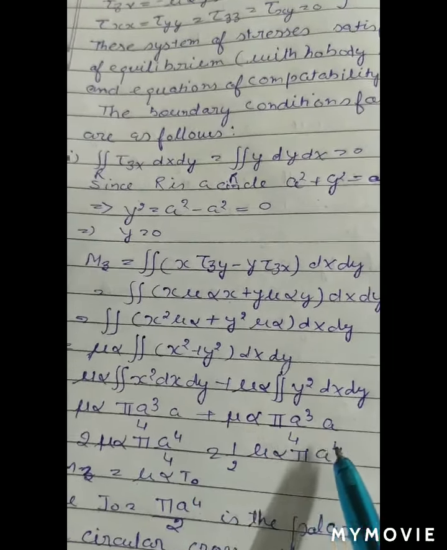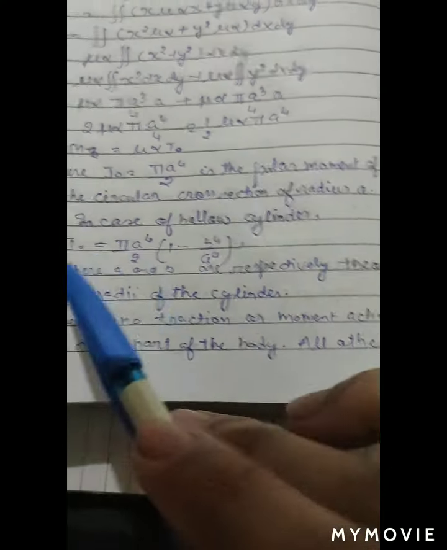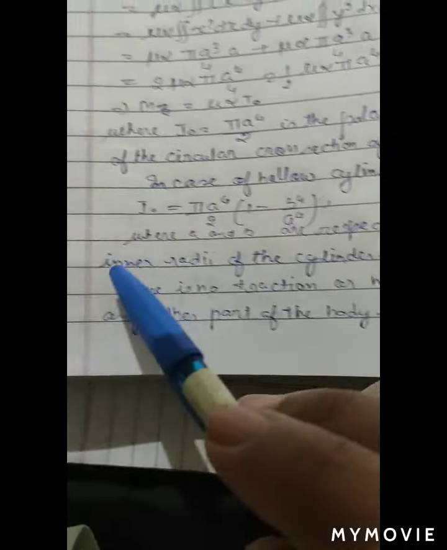So Mz is equal to mu alpha I0, where I0 is the polar moment of inertia for the circular cross section of radius a. In the case of a hollow cylinder, I0 is equal to pi a to the power 4 upon 2 times (1 minus b to the power 4 upon a to the power 4), where a and b are respectively the outer and the inner radii of the cylinder.